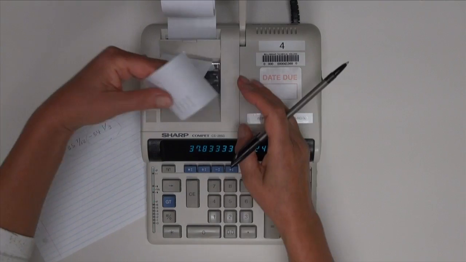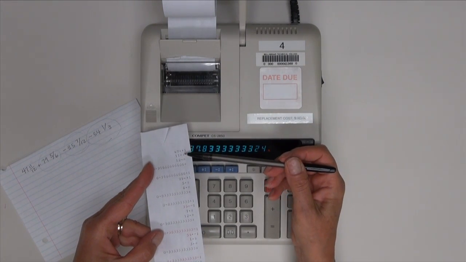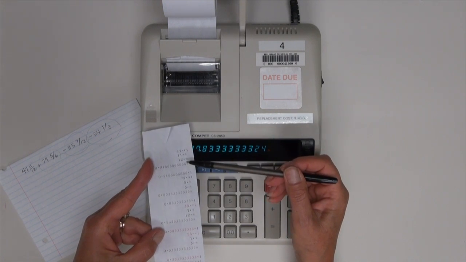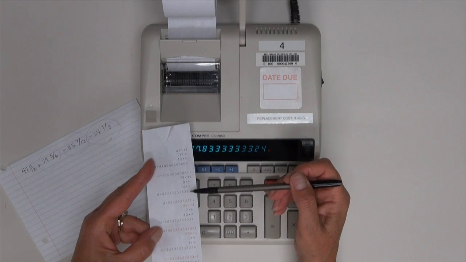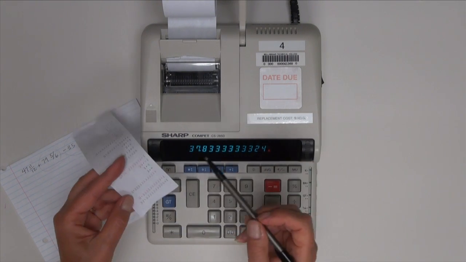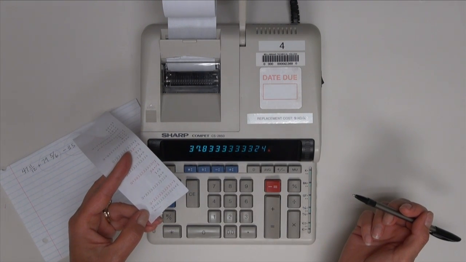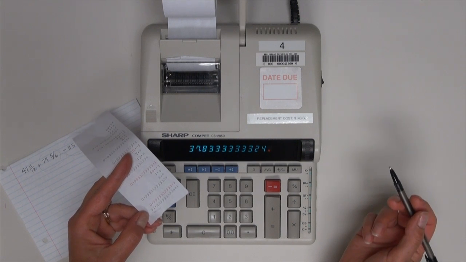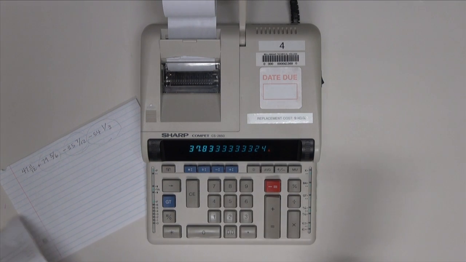What I've been able to do on my tape is to both convert these fractions to their decimal equivalents, but also to effectively do this problem by combining the positive amounts in memory with the negative amounts in memory, and then I simply press memory total to get the answer for that problem. So that's a way that we're combining converting fractions to decimals and also using our memory keys.